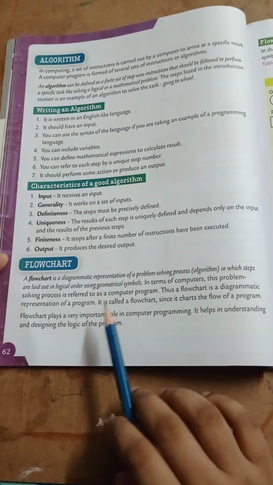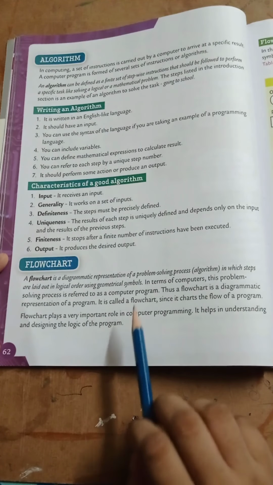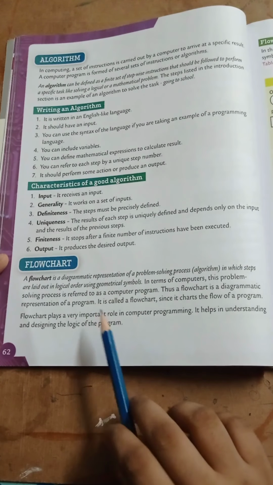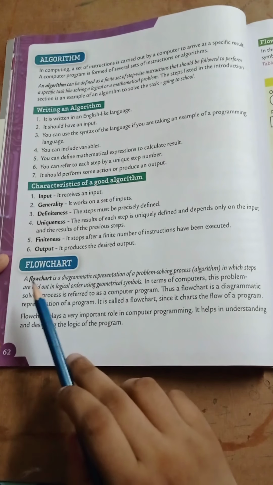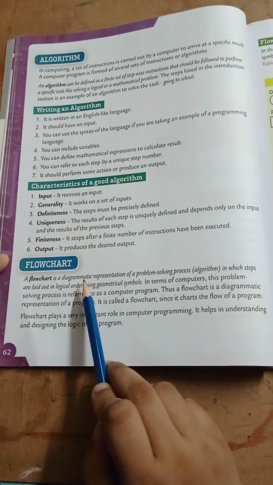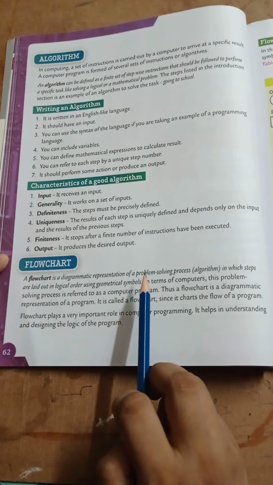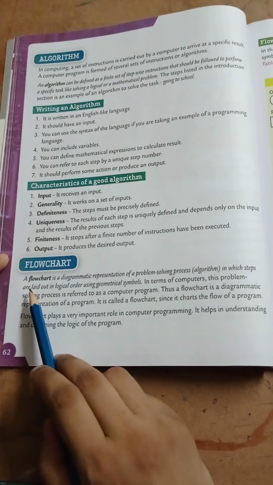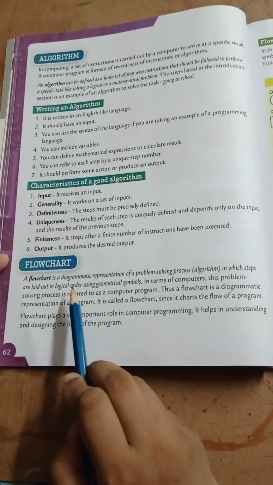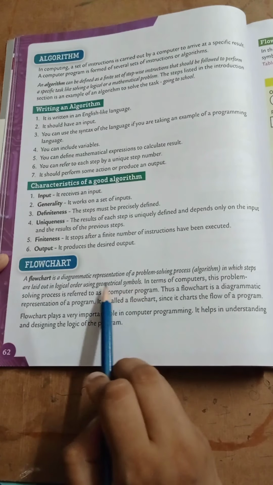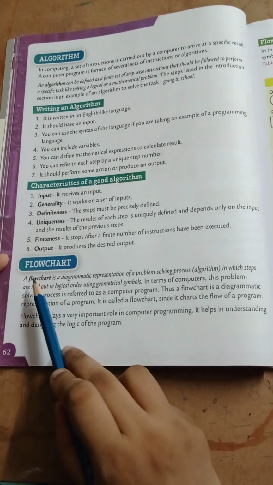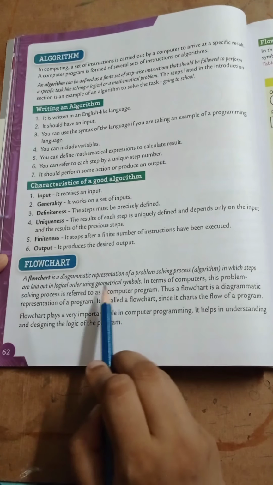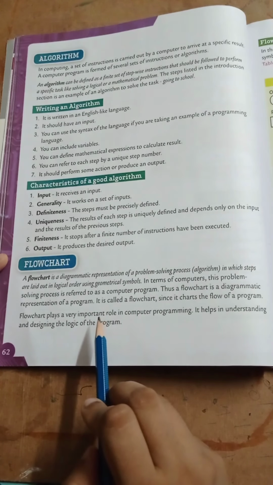So a flowchart is another way to design the logic of a program. A flowchart is a diagrammatic representation of a problem-solving process in which steps are laid out in logical order using geometrical symbols. So a flowchart uses geometrical symbols to solve the problem.